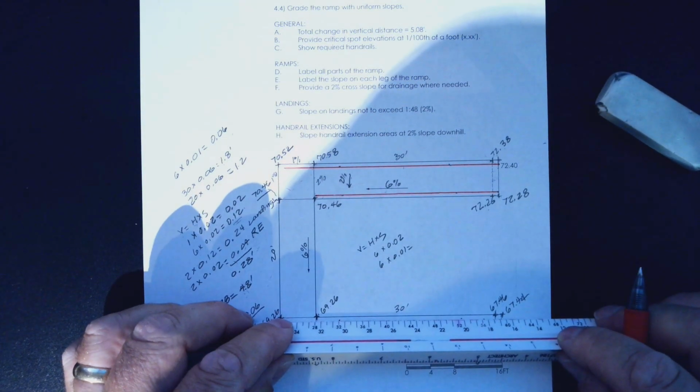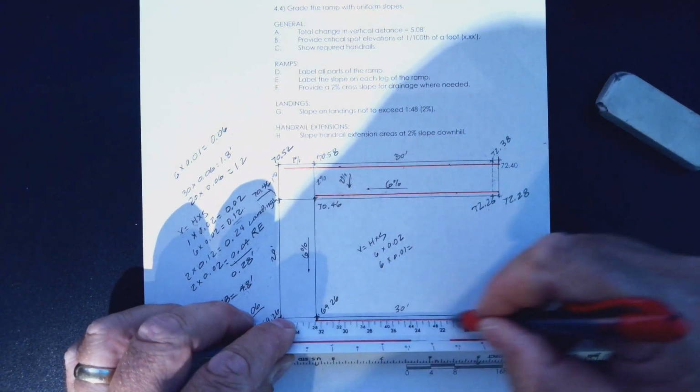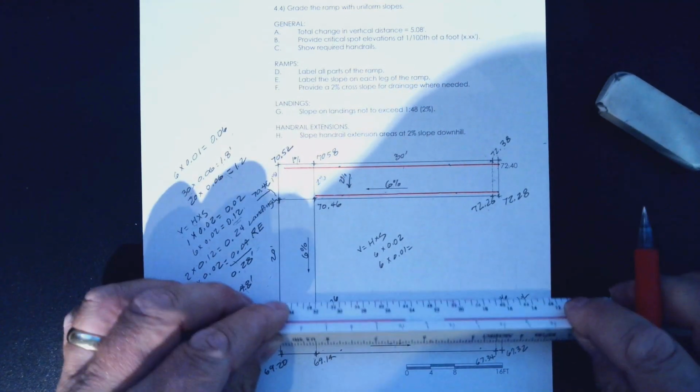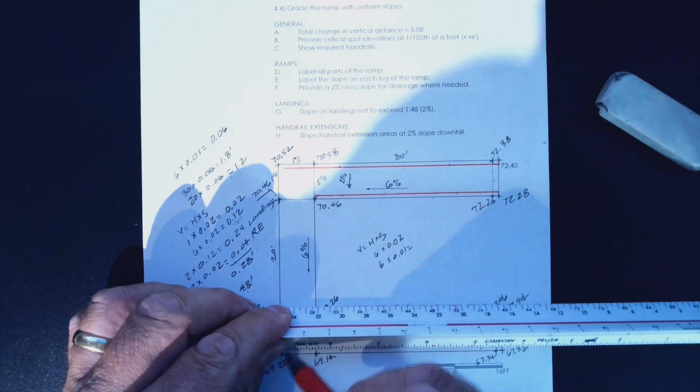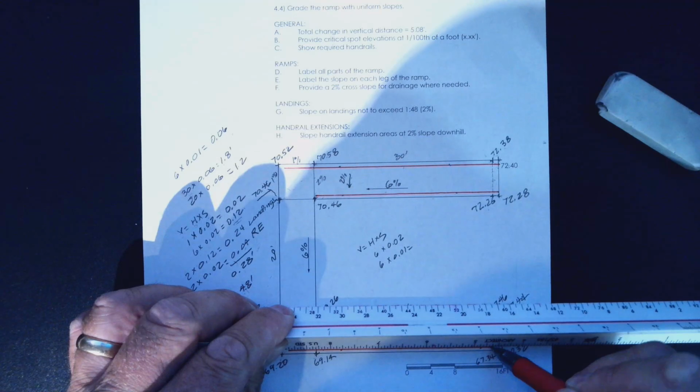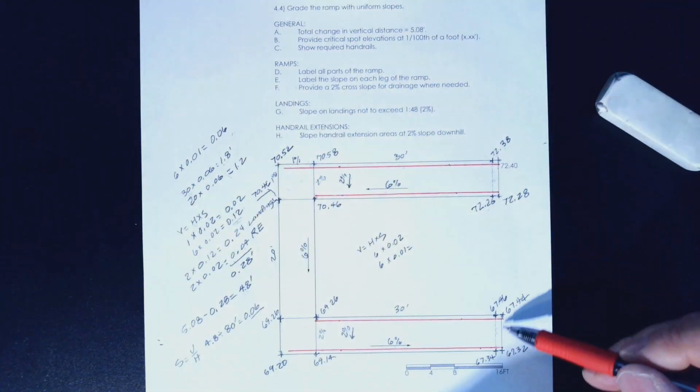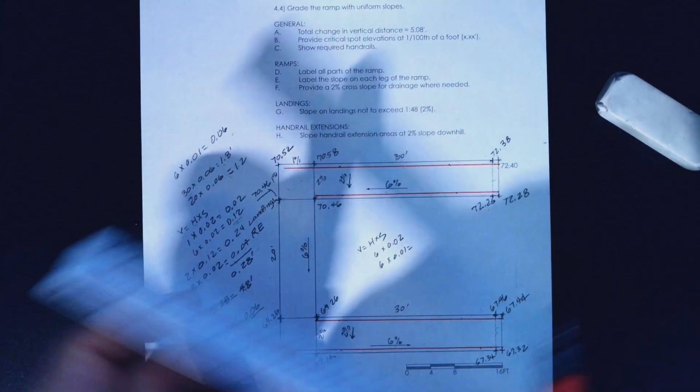So we'll draw this handrail, and this handrail, again ending at the handrail extension.